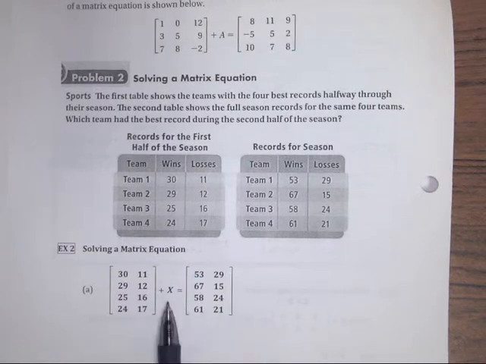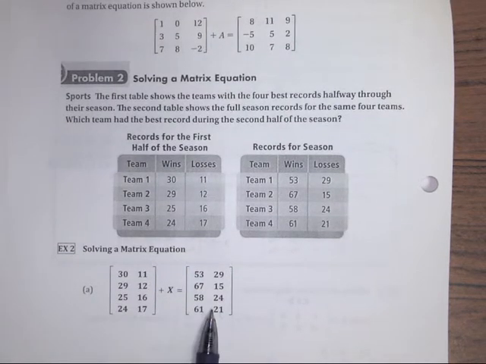In order to answer that, we need to know what the records were for the second half of the season, right? So if I know the first half and I add the unknown second half, I will get the whole season, right? First half plus second half equals season.